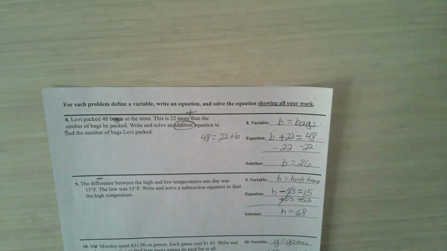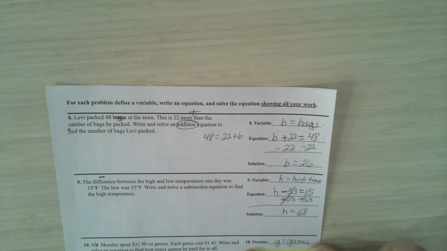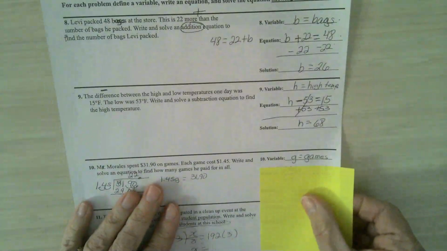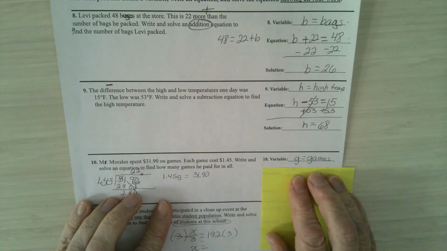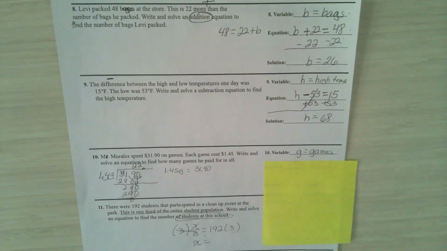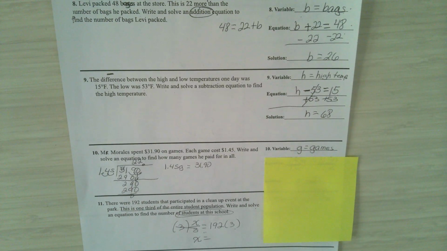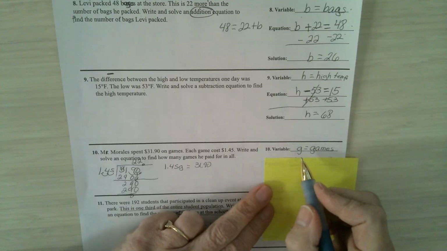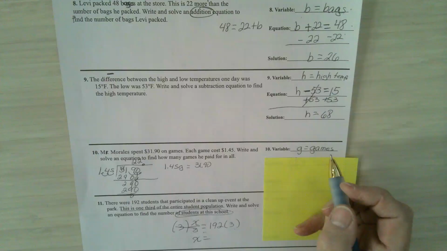Okay, on the next problem, it's about games. And in this one, I have decided the variable was going to be G equals games. So it says, Mr. Morales spent $31.90 on games. Each game cost $1.45. Write and solve an equation to find how many games he paid for in all. So my variable G equals games.